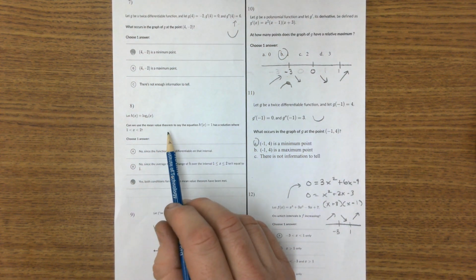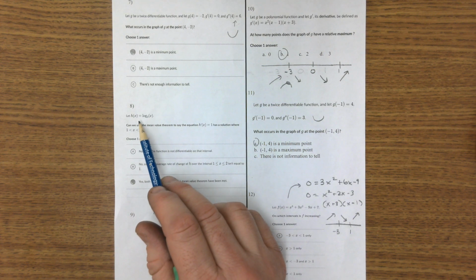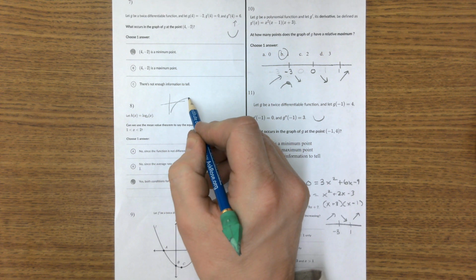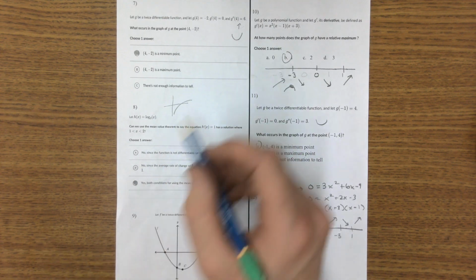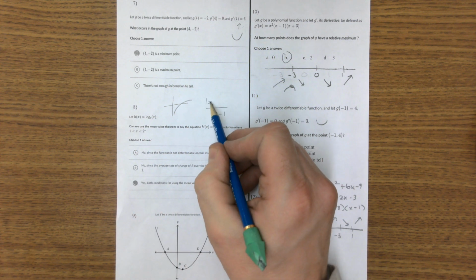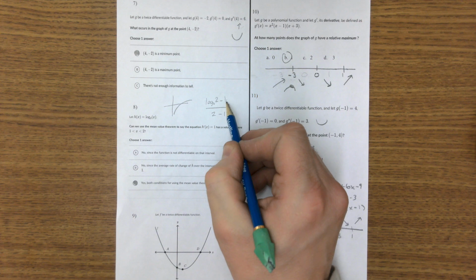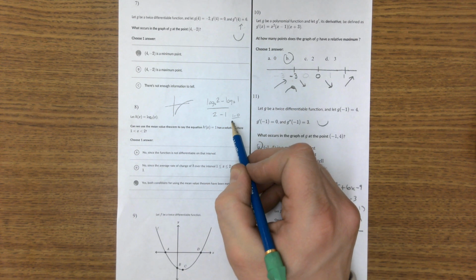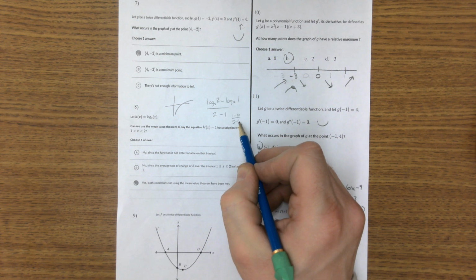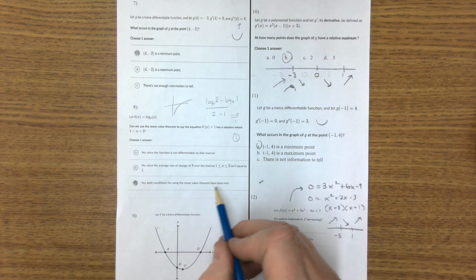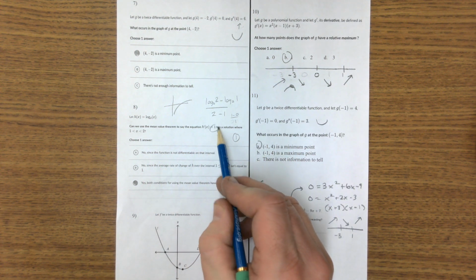On this one, we can use the mean value theorem because a log function is differentiable over this place. If you remember your parent functions, log functions look like that, is differentiable, and we just find the slope, which is 2 minus 1 over the log of 2, 1. That is 1 minus 0 over 1, which is a slope of 1. So it is equal to 1, the slope is 1, and it is differentiable.